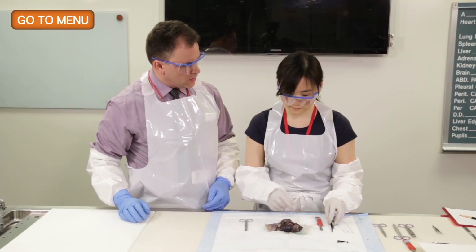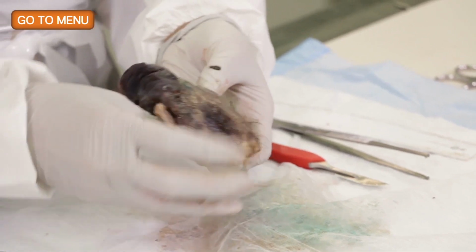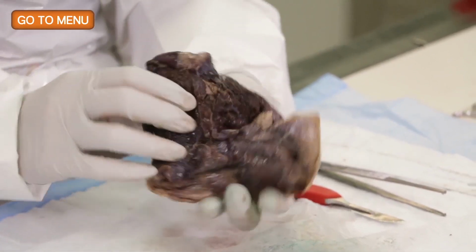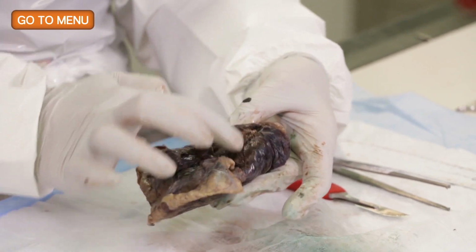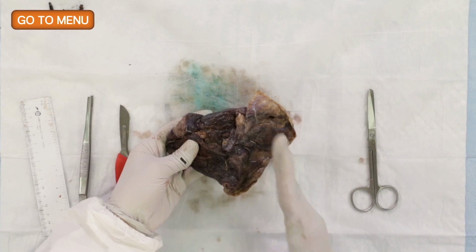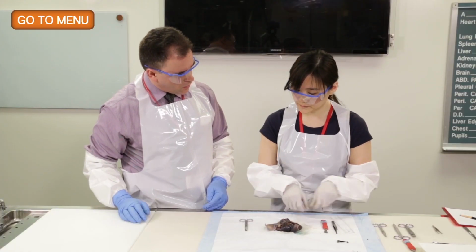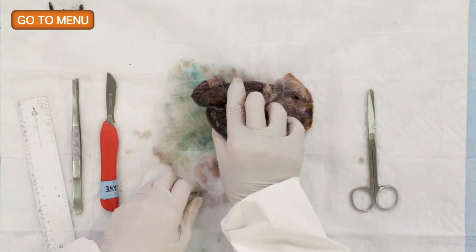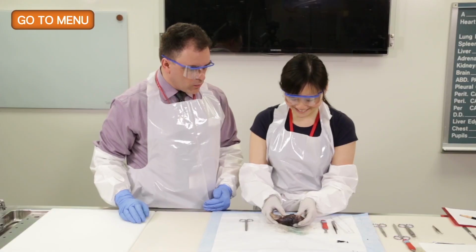Okay. And what should you do next? From here, what I can do is that we can start sectioning it perpendicular to the staple line. So what we can do is just section it like that. And you're going to try to expose the tumor in doing that? Yes. And before you cut into the tumor, did you want to look for lymph nodes at the bronchial margin? Yes, I would. So why don't we go ahead with that?